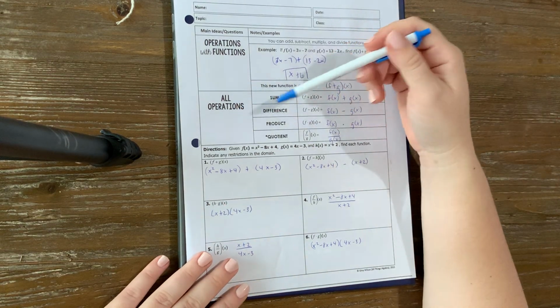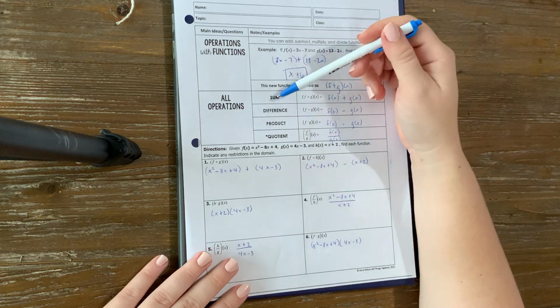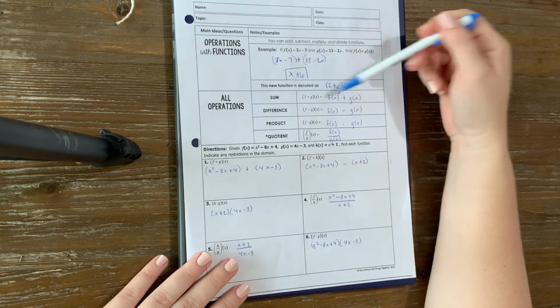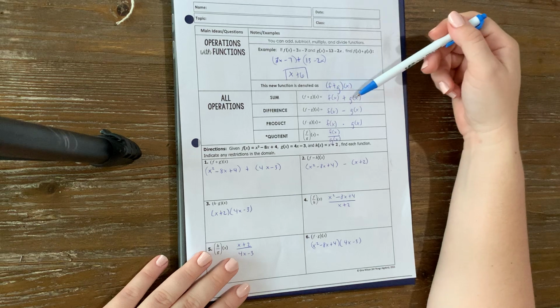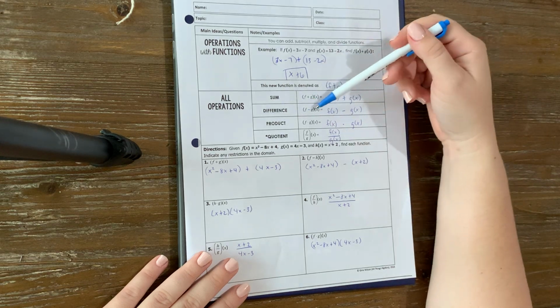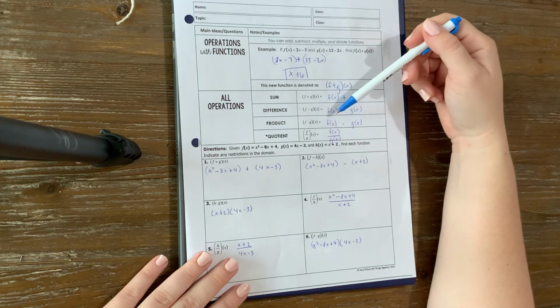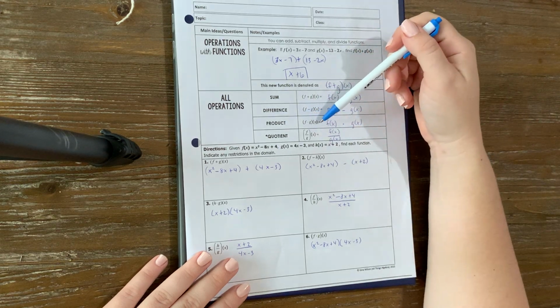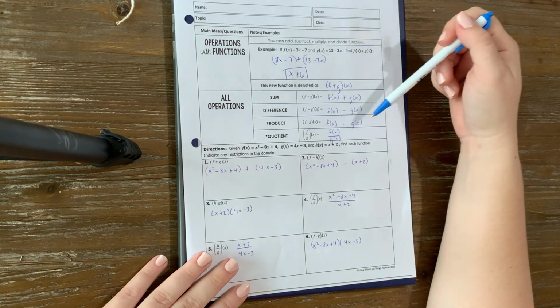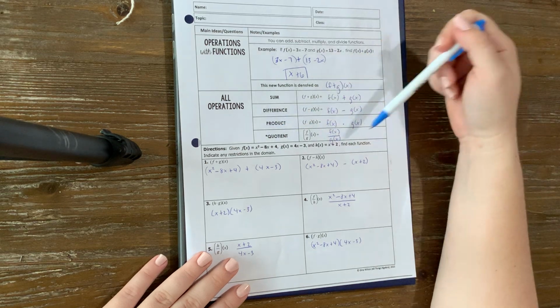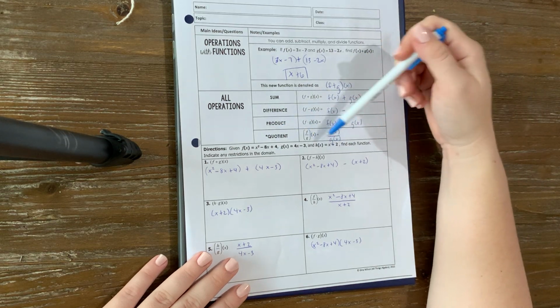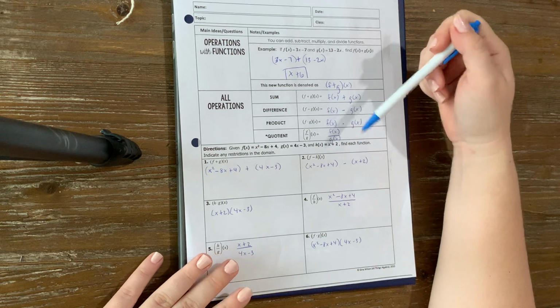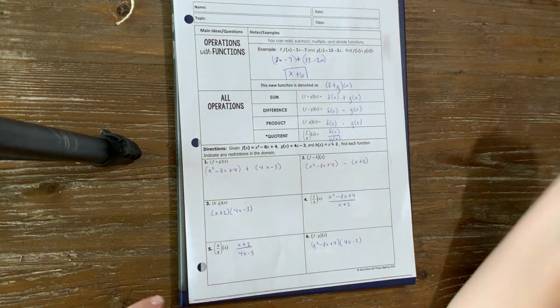All the different types of operations: sum, we have f plus g of x, which is just f of x plus g of x. Difference, f minus g of x, which is just f of x minus g of x. Product, f times g of x, which is f of x times g of x. And quotient, which is f divided by g of x, which is f of x divided by g of x.